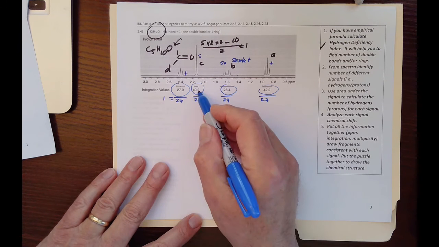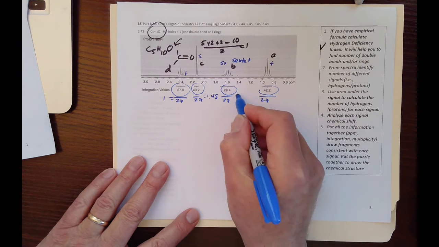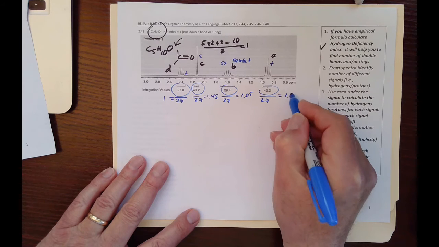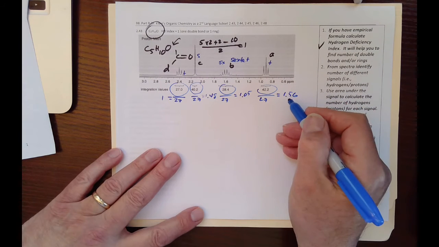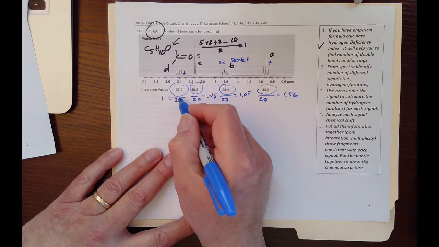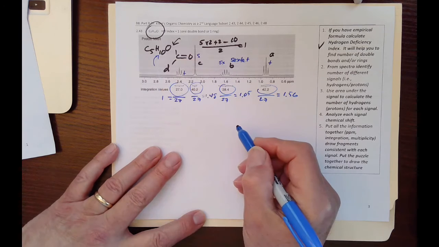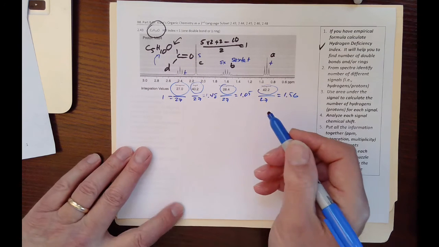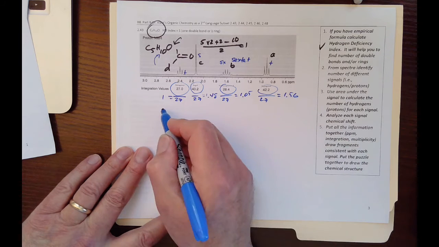Then if you divide 40.2 by 27, you get 1.48. Then we get for this one 1.05. For this one we get 1.56. Of course these are not integers, so we have to convert that to integers. Now if you look at the integers here, they don't add up to 10. Remember, we have 10 hydrogen. So the easy thing, in some cases like this case, is to multiply everything by 2, and it comes with practice.